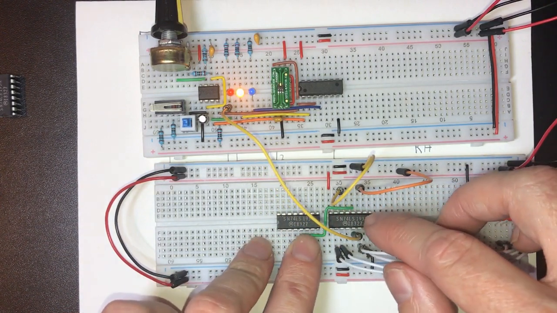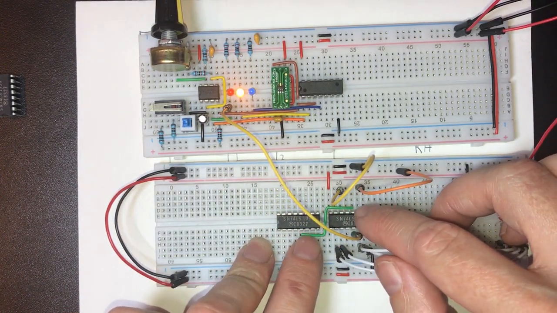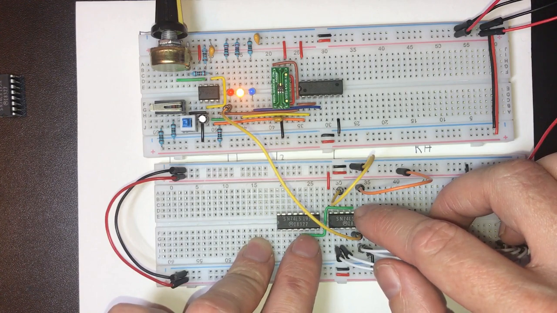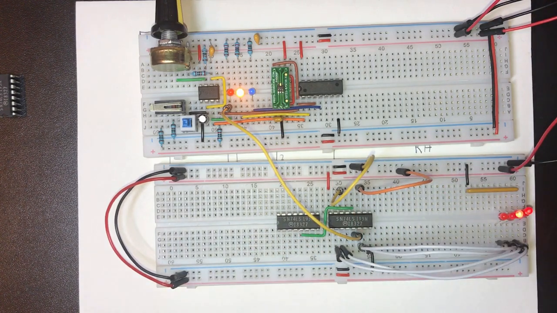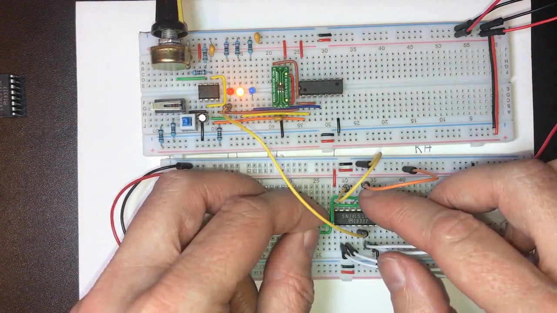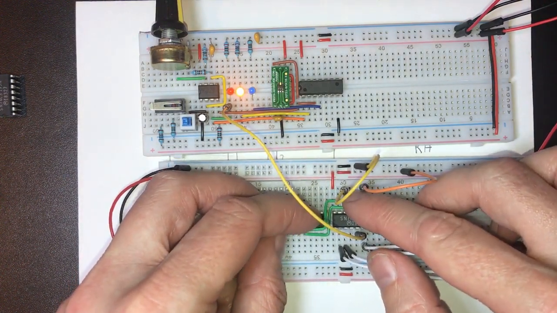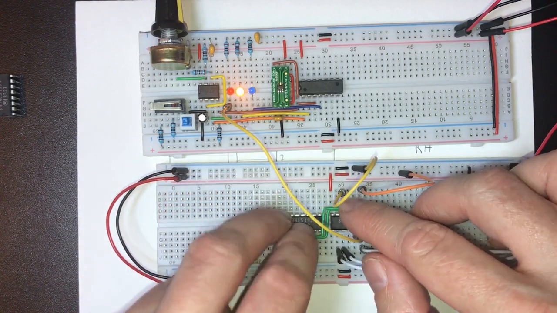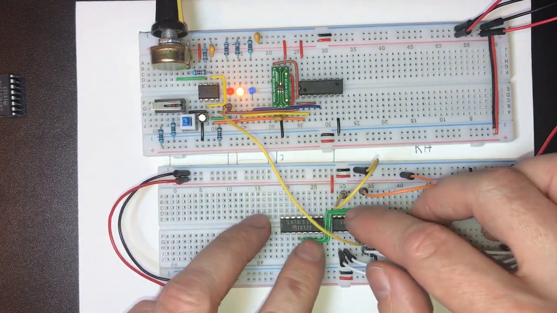So we've connected the count up carry line through to the carry in. Let's do the same for the count down.